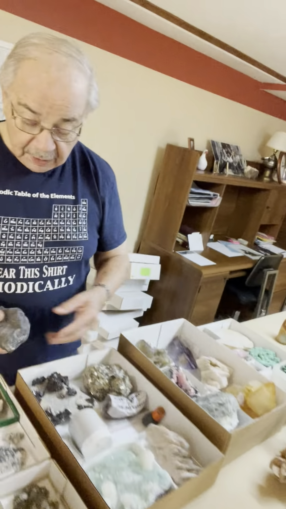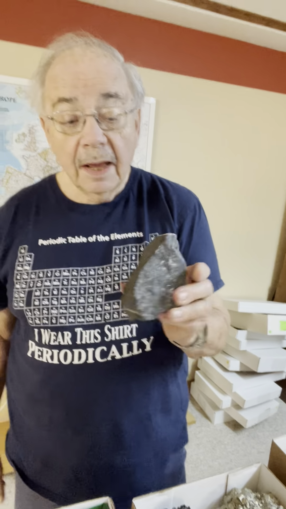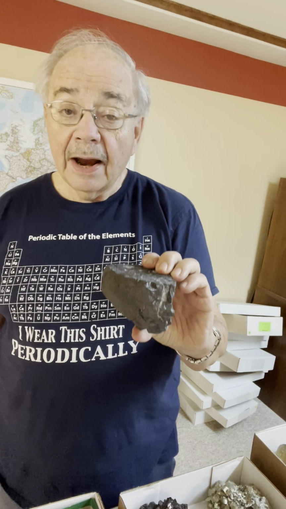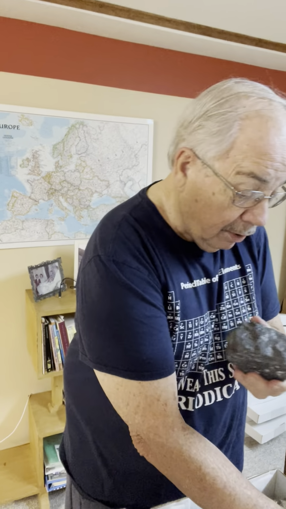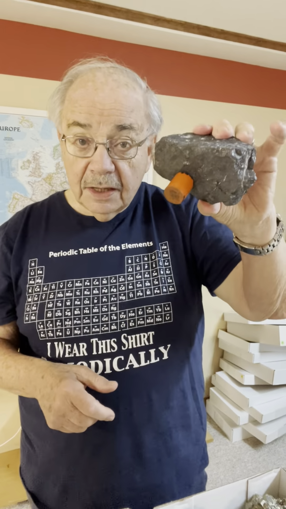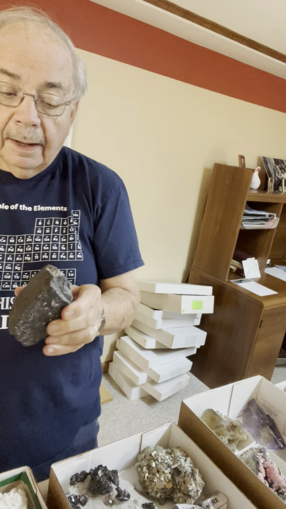Now, this is not a very pretty rock, is it? It's a piece of iron out of an iron mine in northern Sweden. And it's very, very magnetic, as you can see. But the dark black, dark gray is characteristic of iron. Not very pretty, but very important. And so we keep a good piece of that.